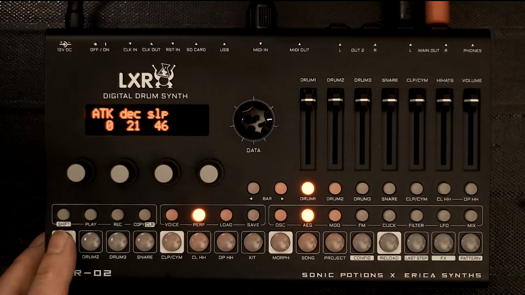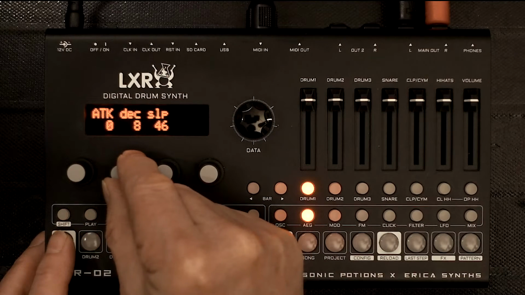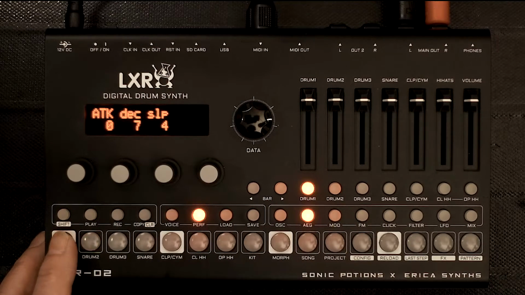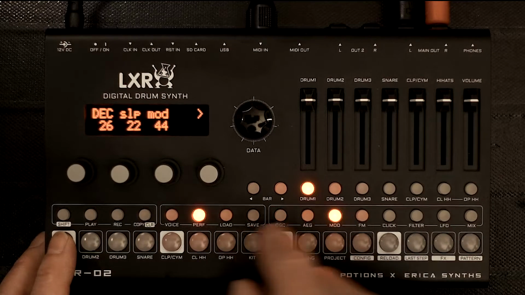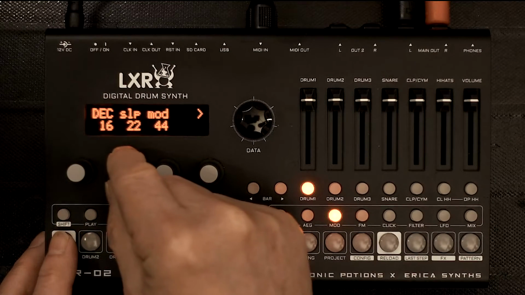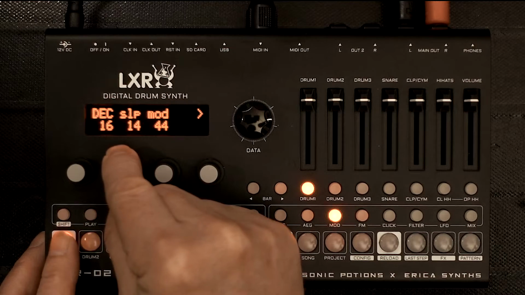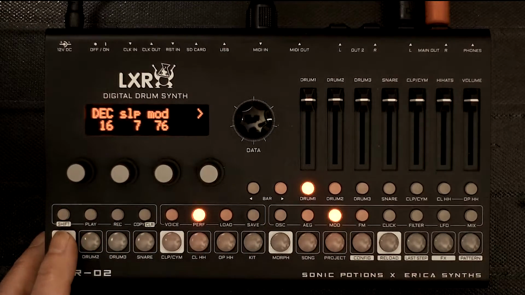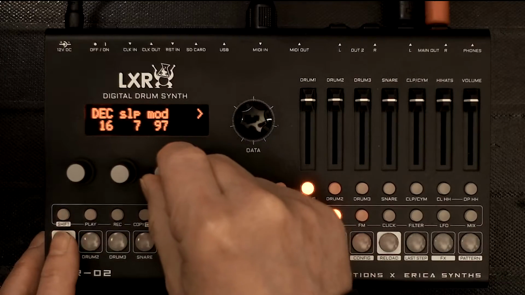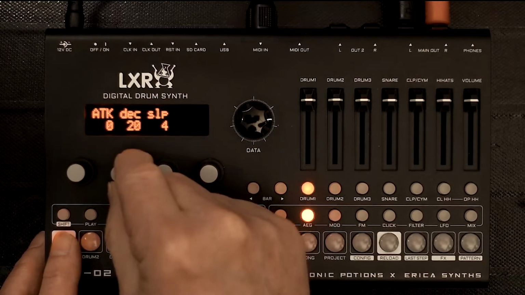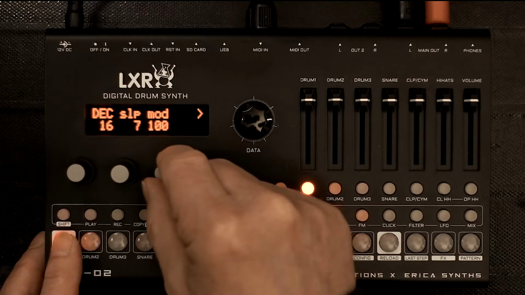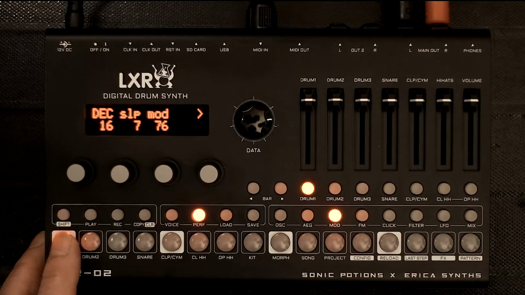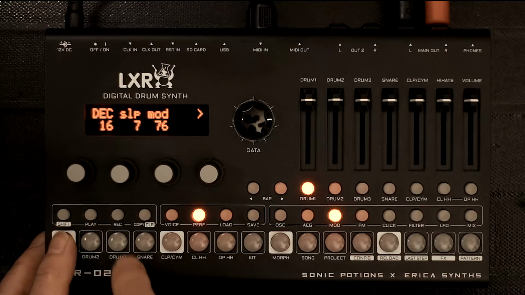So we'll make this short and sharp, which is quite extreme. But I tend to like things pretty extreme. Now it's all in the modulation amount, really, of how. Just open it up a bit there. Let's hear that in context.